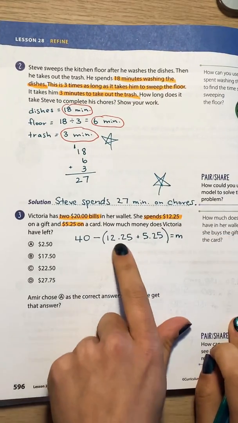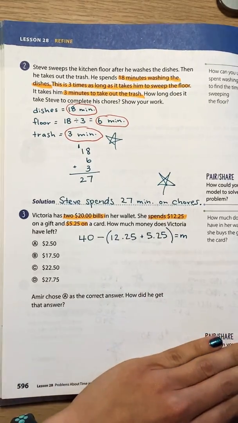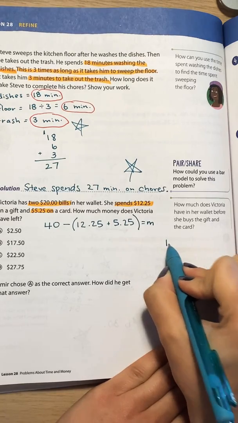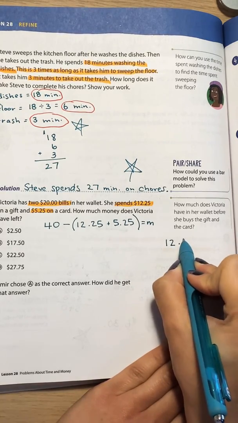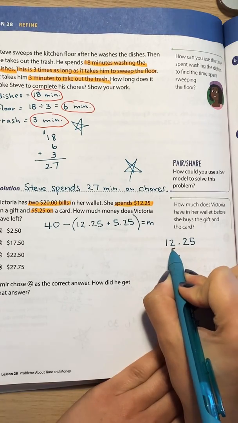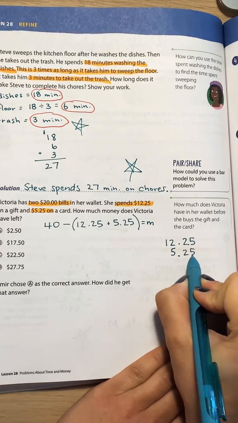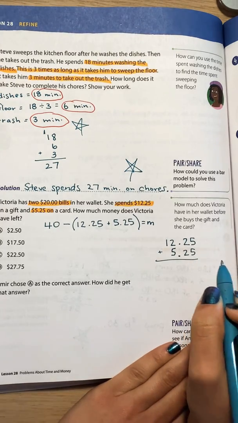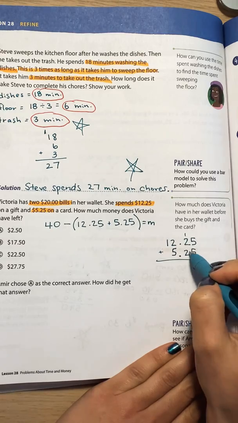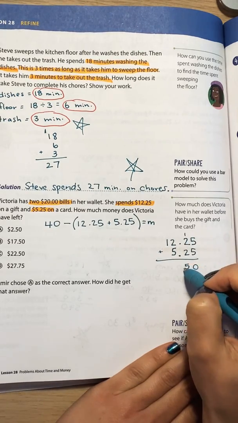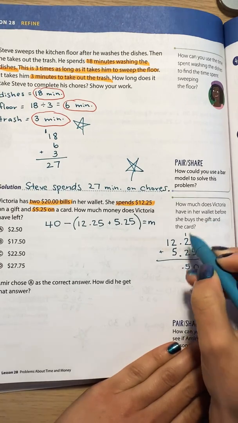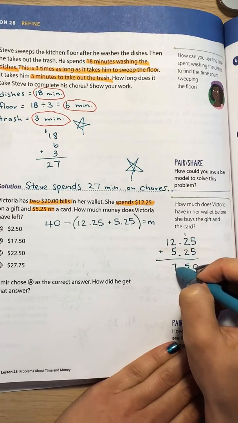Okay, on the side, I'm going to stack these and add them. So remember, you need to line up your place value and line up your decimals. That's very important. 12.25, make sure the decimal's right underneath, and $5.25. And I'm adding them together. Okay, so 5 plus 5 is 10. Regroup. 2 plus 2 is 4, plus 1 is 5. That makes sense because here's a quarter, add them together, you get 50 cents. 2 plus 5 is 7.